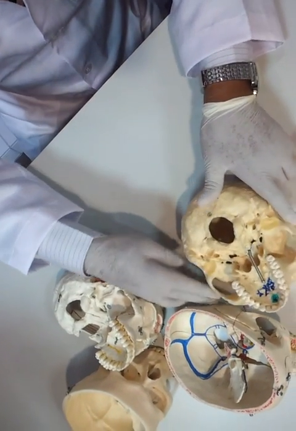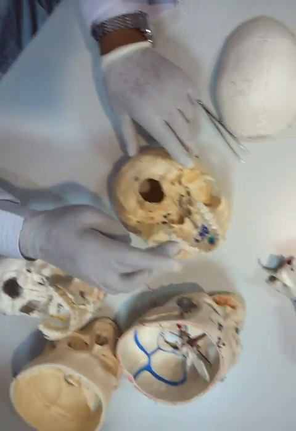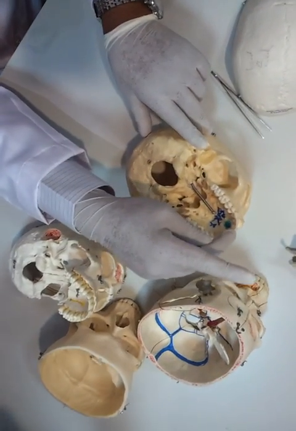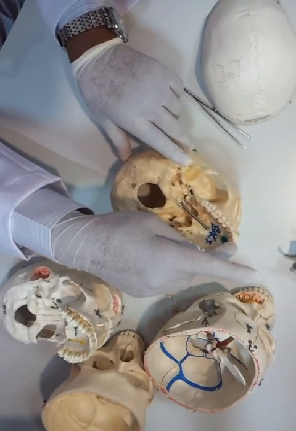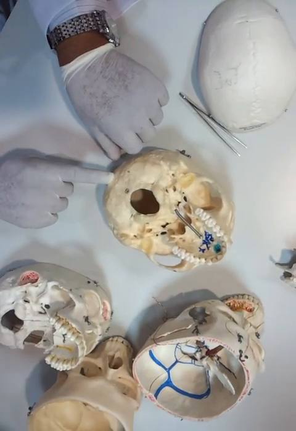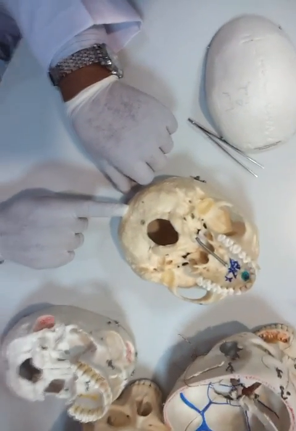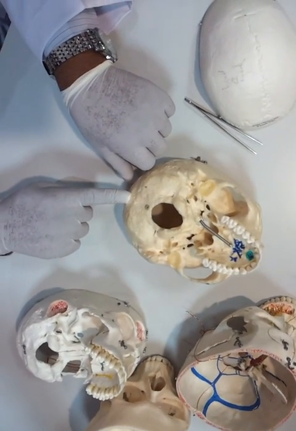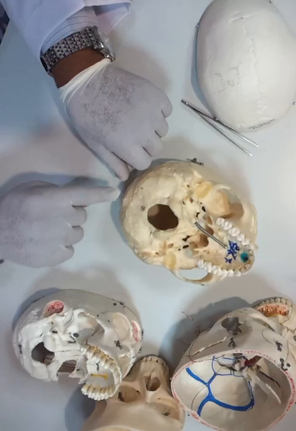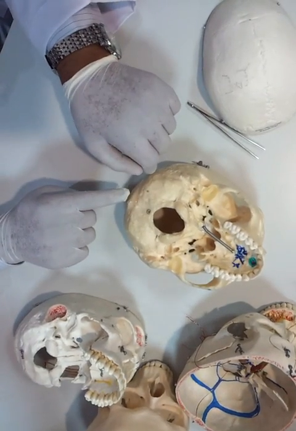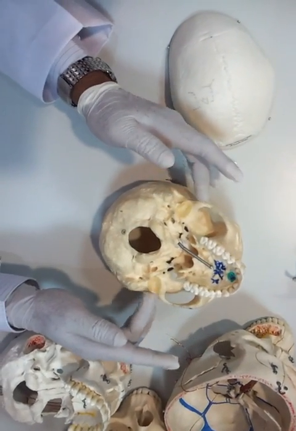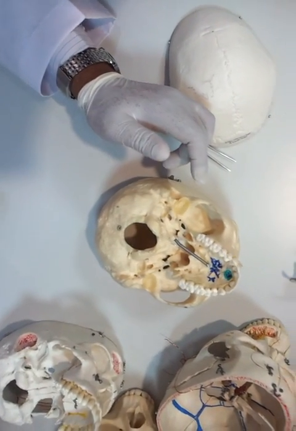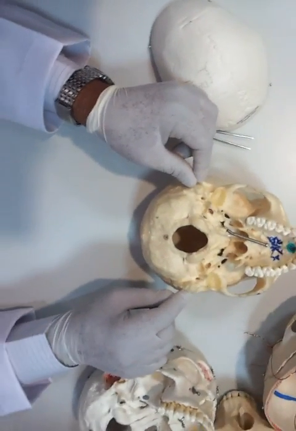Now, as you know very well, the extent of this area would be right from the front, the incisor teeth, up to the most prominent part of the occipital bone, the external occipital protuberance. On the sides we have the zygomatic arches, which form the bulge of the cheeks, and the mastoid process behind.